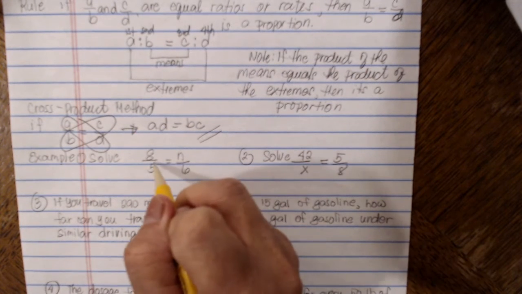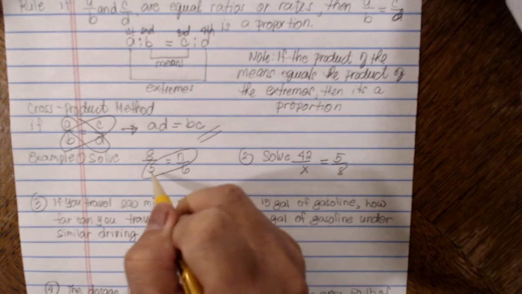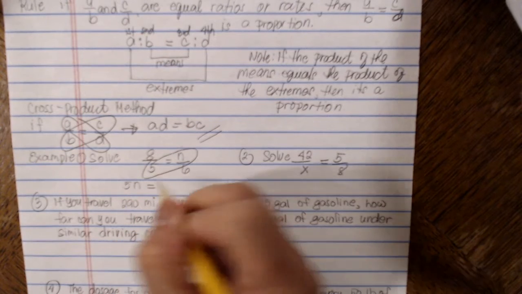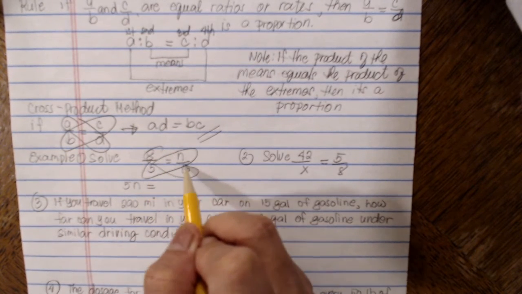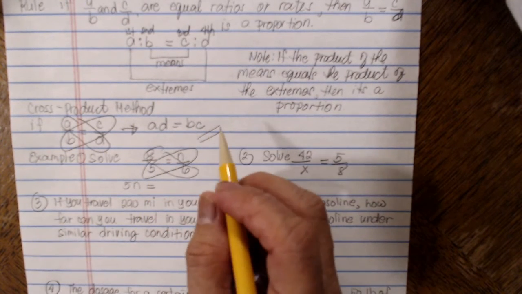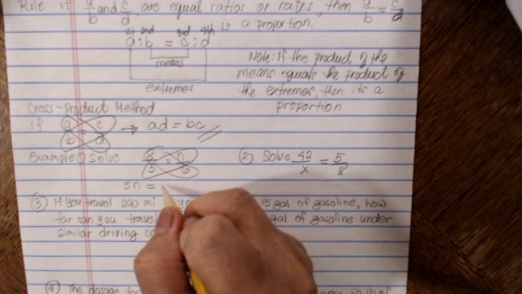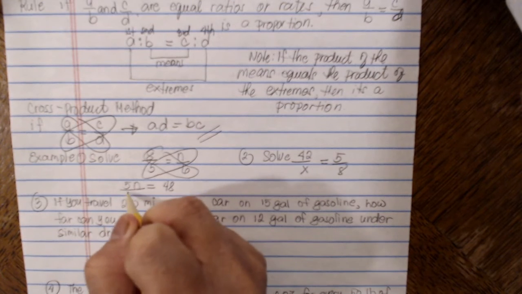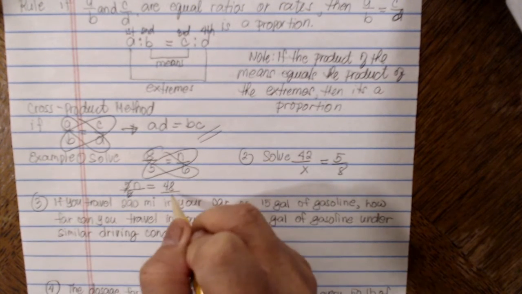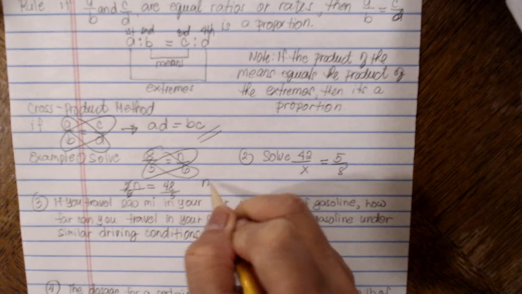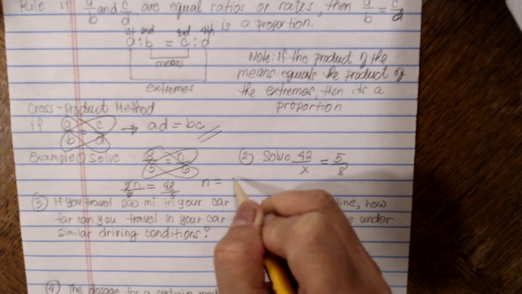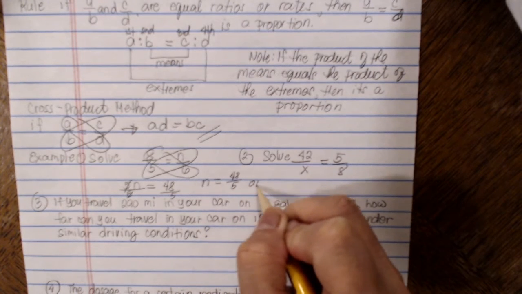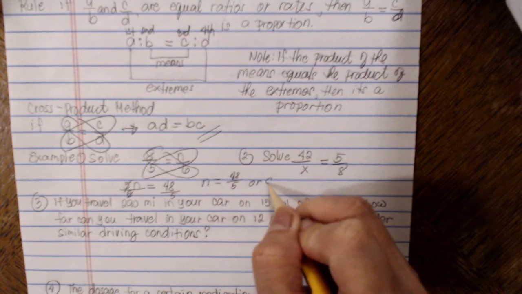So if I do cross product, 5 times n, you know it's 5n, equals 8 times 6, you know is 48, right? Now, divide by 5 both sides, so 5 cancels out. So n will be equal to 48 over 5, or 9.6.